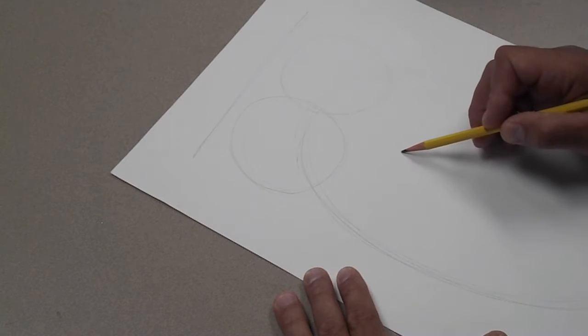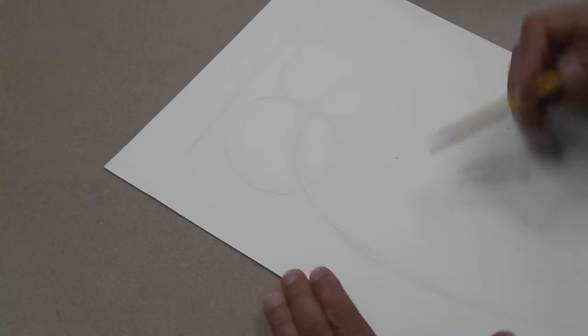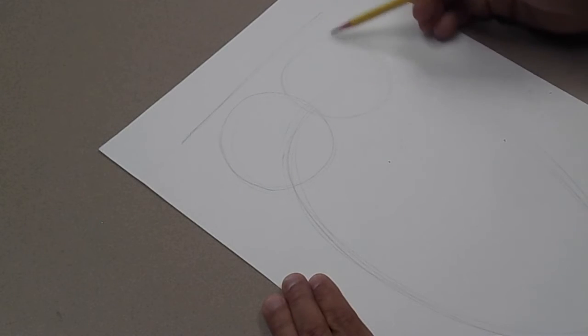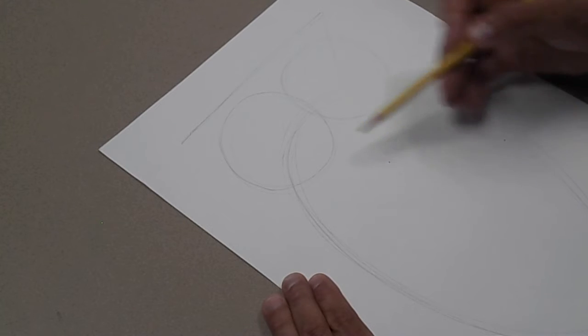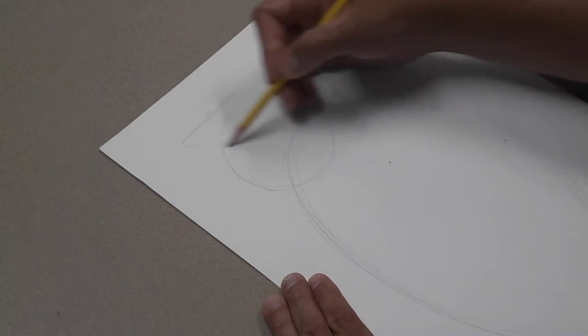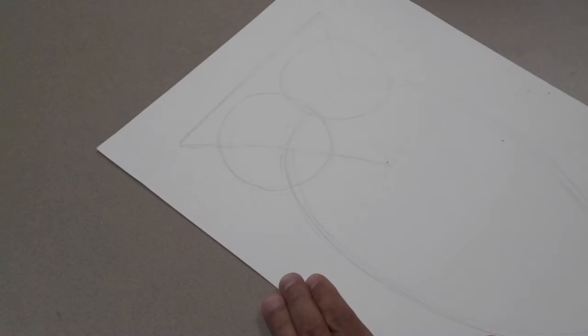And that triangle is going to be like the horns, or it looks like ears, but they call it the horns, the great horned owl, and it's going to come down to the beak. So there's the basics of it.